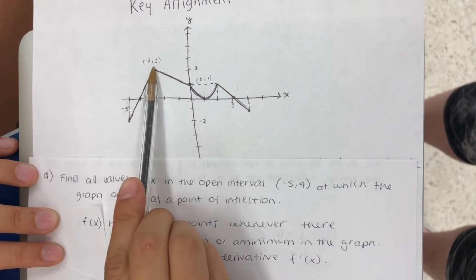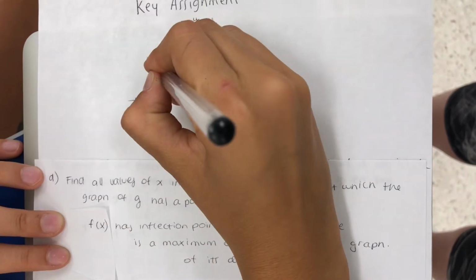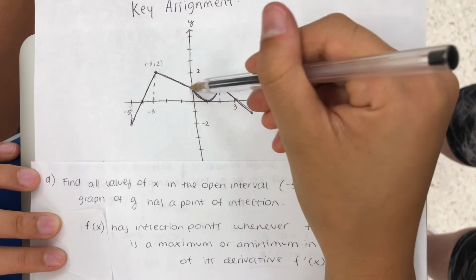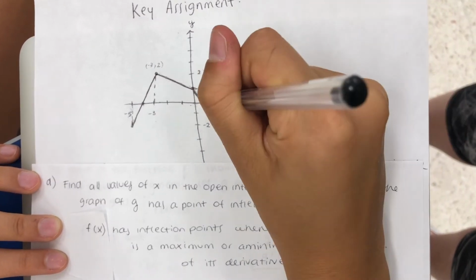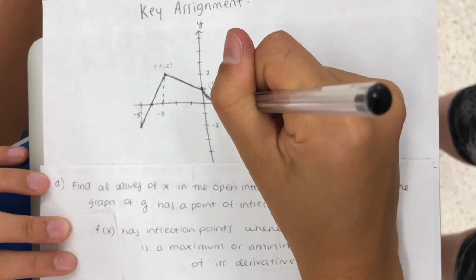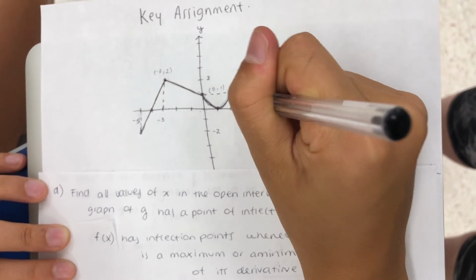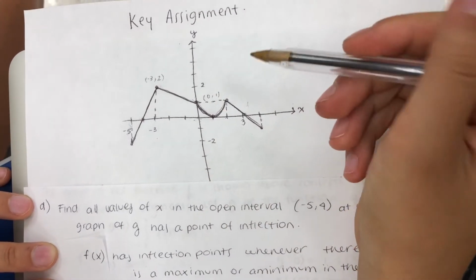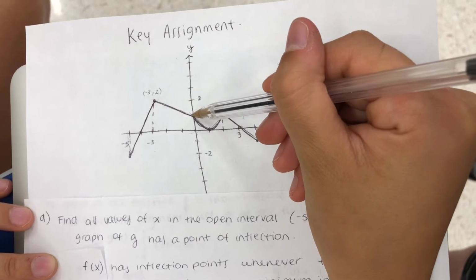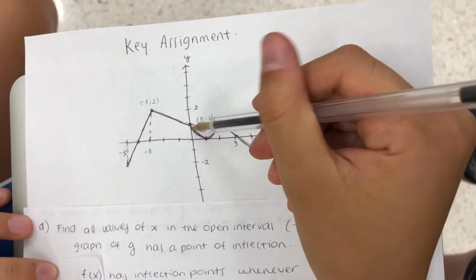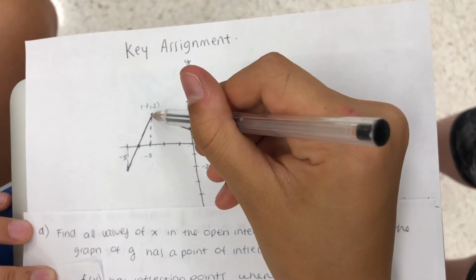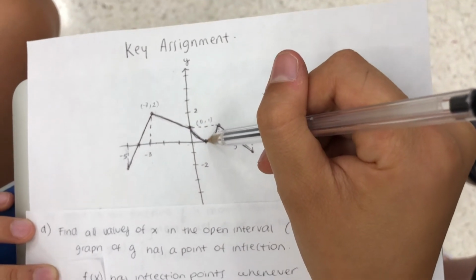So here it is increasing and it begins to decrease, so this will be an inflection point. It keeps decreasing, this will be another inflection point because then it starts to increase, and here it starts to decrease again, so this will be another inflection point. Here it is not an inflection point because there is no change of sign in the graph, because all the way here the graph is decreasing.